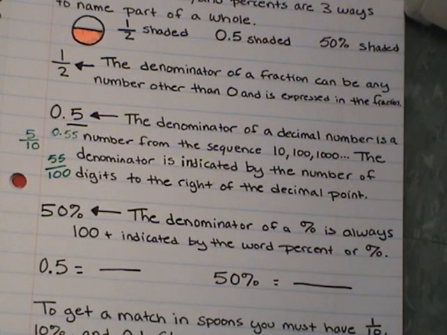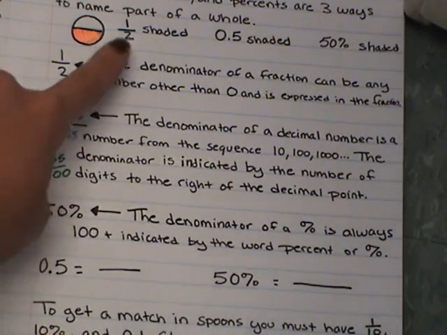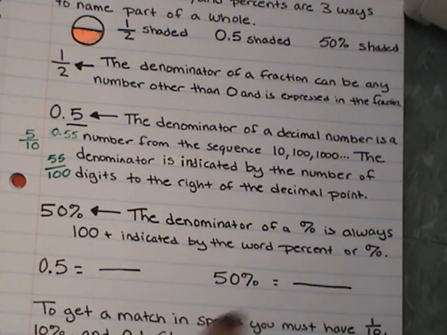So what I want you to do right now is try these two numbers, okay? And I want you to put them into fractions. So you're really thinking about what is my denominator here. Go ahead and pause the video to either write down all of this information or to try them yourself.